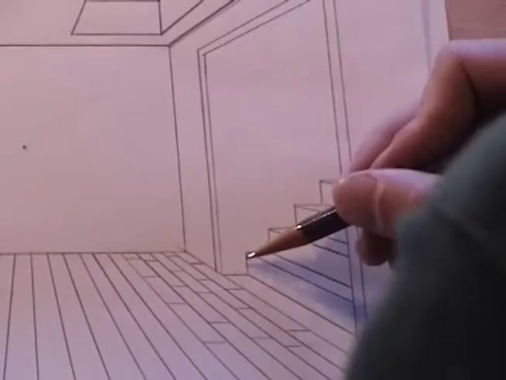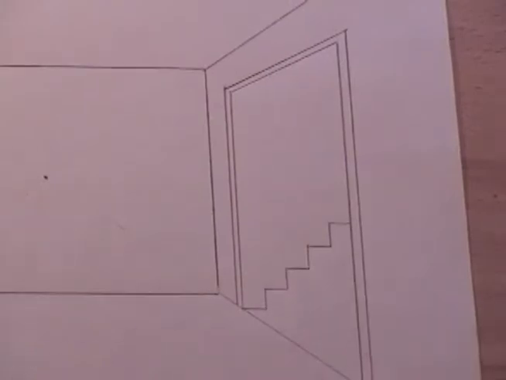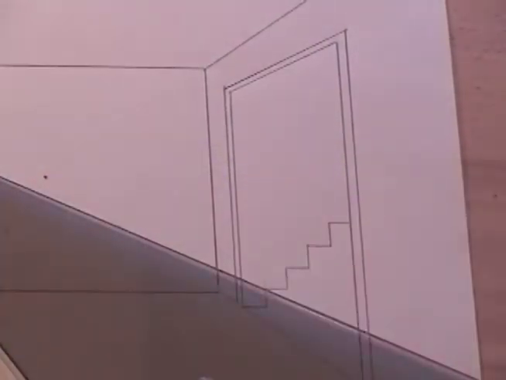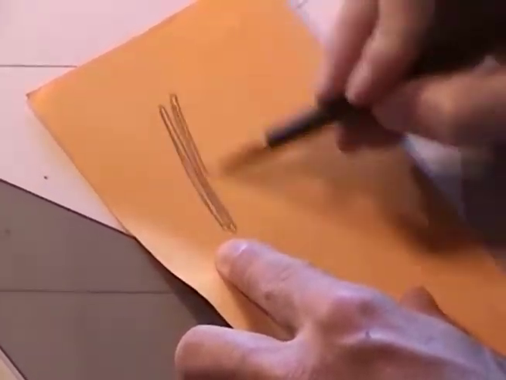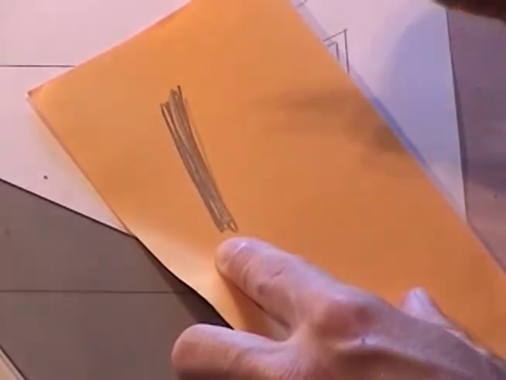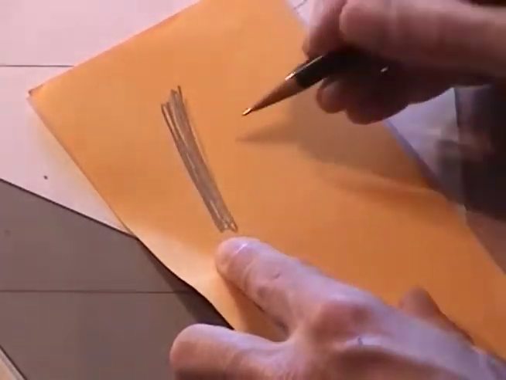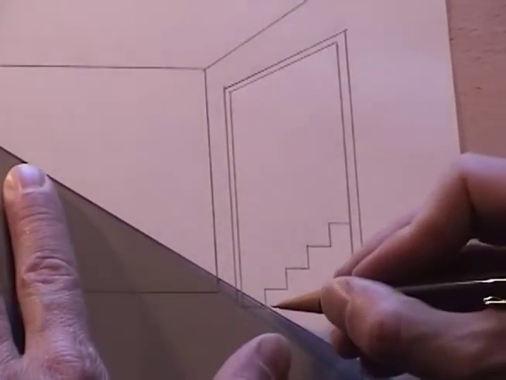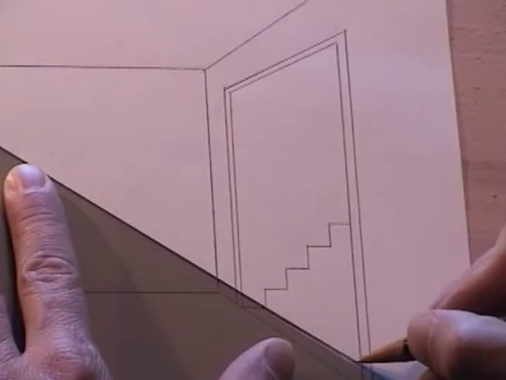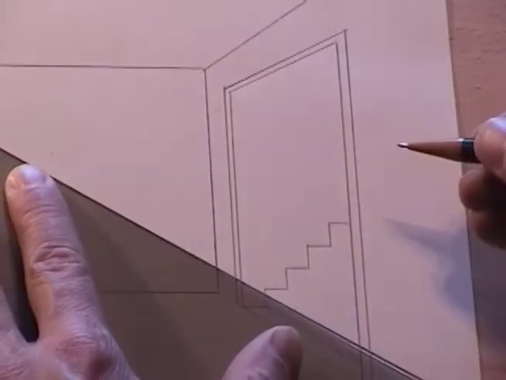So basically I drew this. Now I'm going to draw all of these going out. I want these to be nice and thin, crisp lines, so I take a sheet of paper and kind of chisel my lead, so instead of being flat it makes a nice point, like that. And then I'm going to pull all these out with a nice thin crisp line.